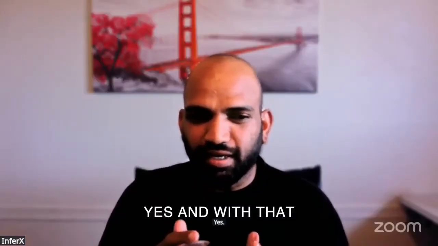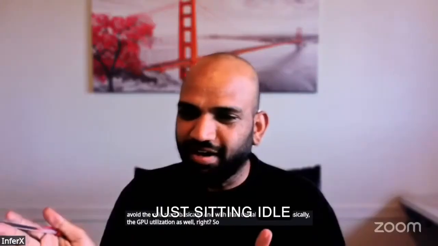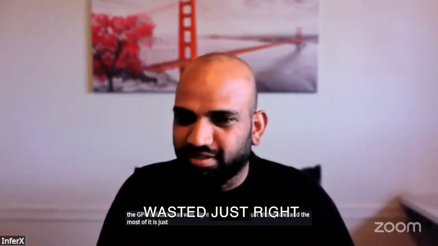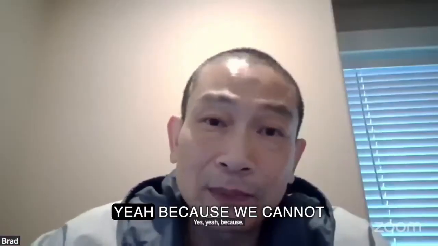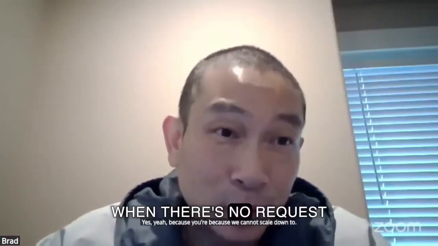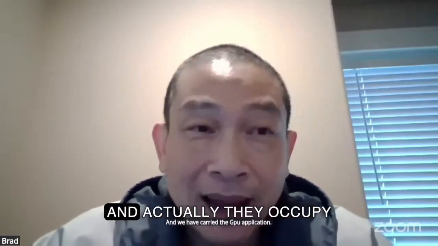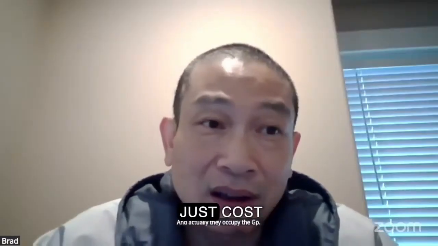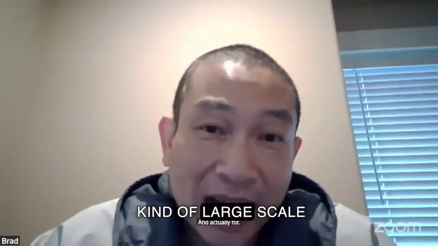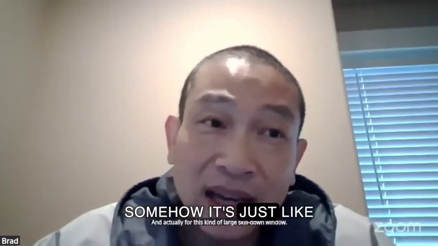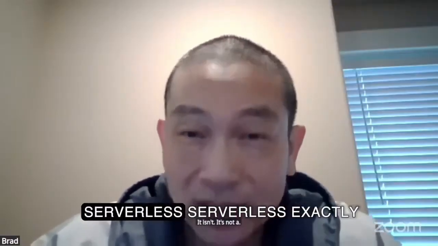Yes. And with that, this also leads to the GPU utilization problem, right? The GPU is just sitting idle, and most of it is being wasted. Is that also a problem? Yes, because we cannot scale down to 0 when there's no request, and we have to keep the GPU application warm. They occupy the GPU and cost the GPU price, and actually for this kind of large scale down window, it's somehow just like an always-on service. It's not a true serverless.